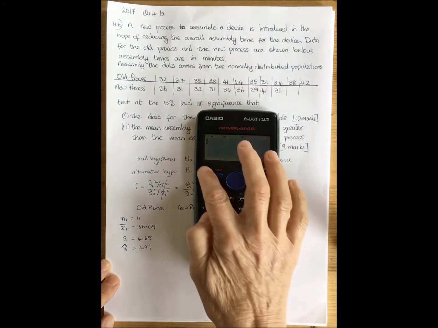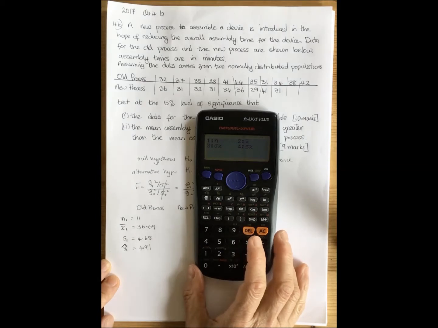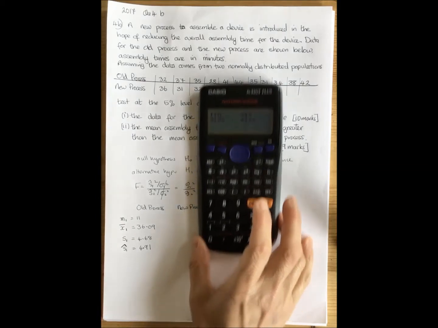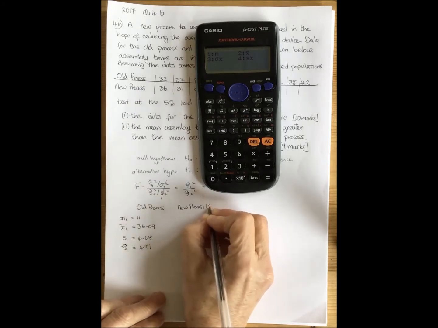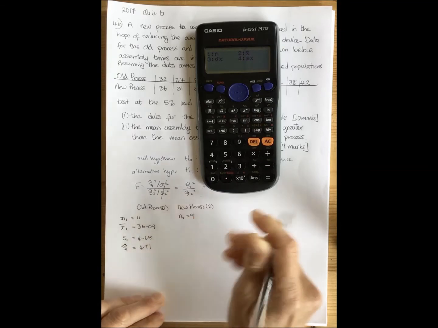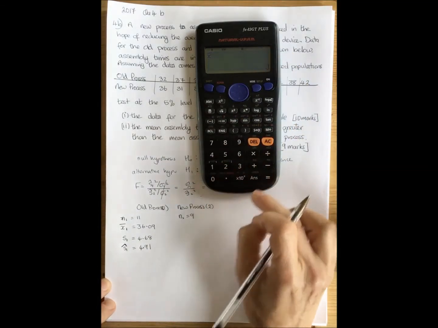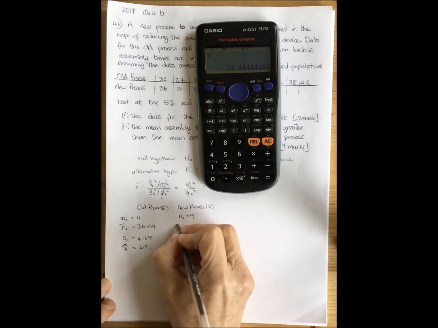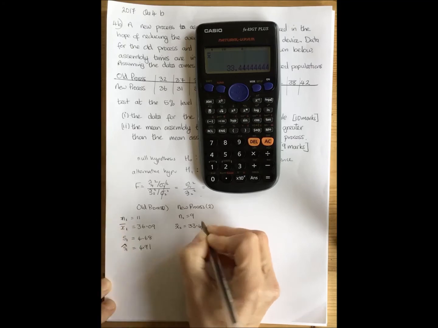Then you do AC, shift 1 and 4 again on this calculator. So 1, we know that's 9, so I can put down, and this is the new process, we'll call this 2. This one's called 1, so n2 is equal to 9. Then I get the mean, which is 2 in my calculator, so x bar 2 is equal to 33.44.